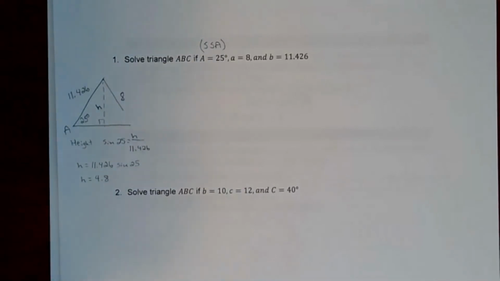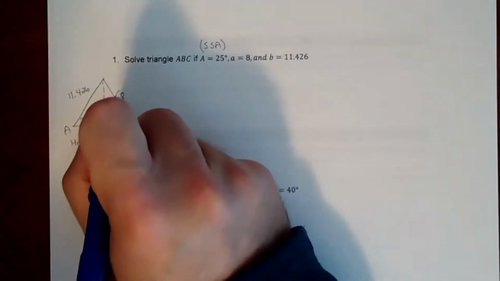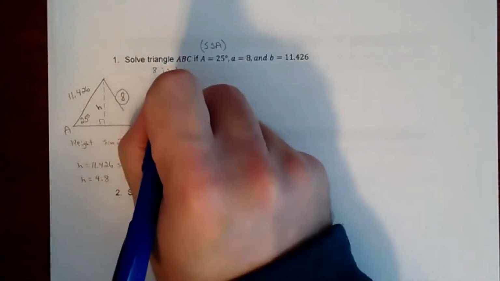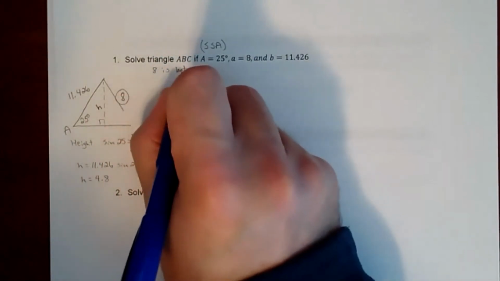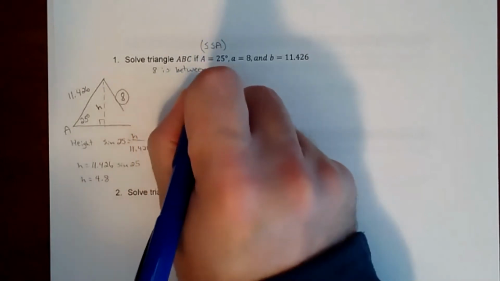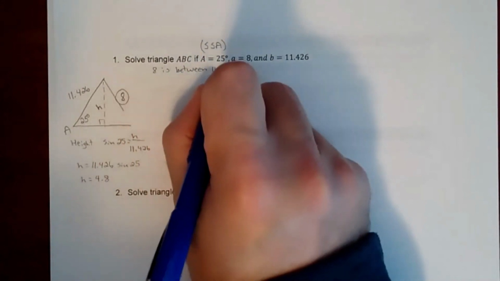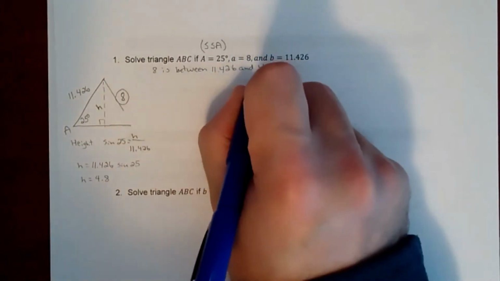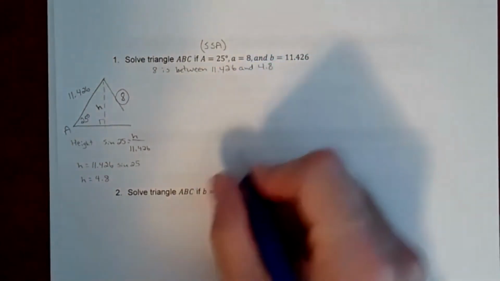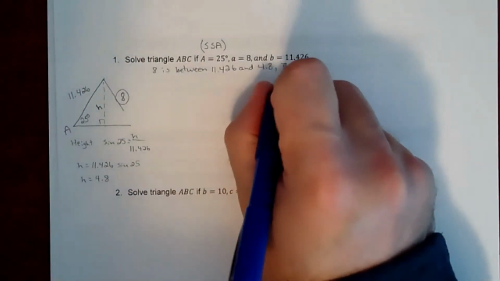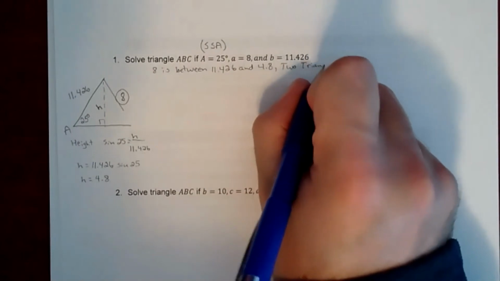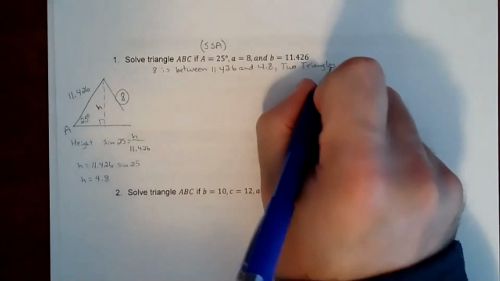Okay, Goldilocks is happening. 8 is between 11.426 and 4.8. So we have 2 triangles. Okay.